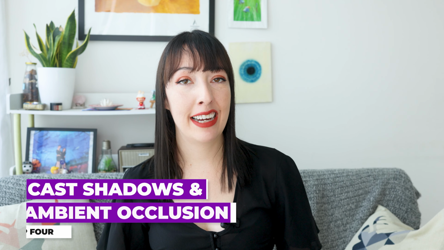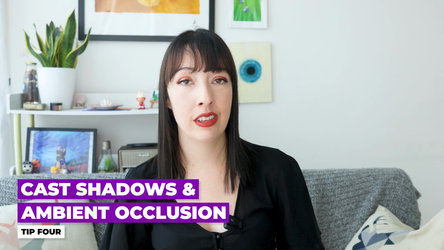Number 4, cast shadows and ambient occlusion. Cast shadows ground things. They say things like, hey, this object exists in a space. Ambient occlusion, where two surfaces meet, gives realism. You could fake it with things like a blur or a soft brush. The eye believes it.